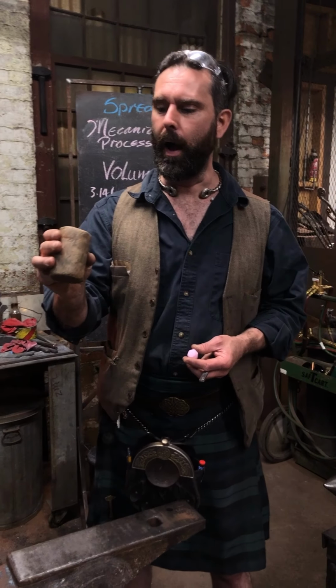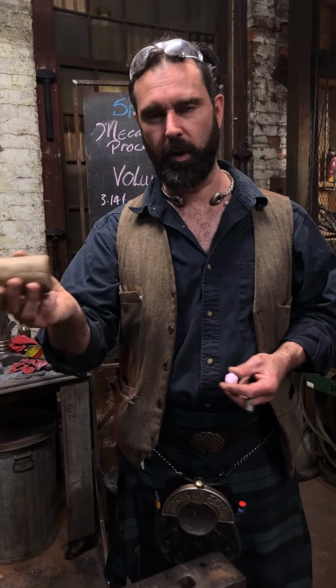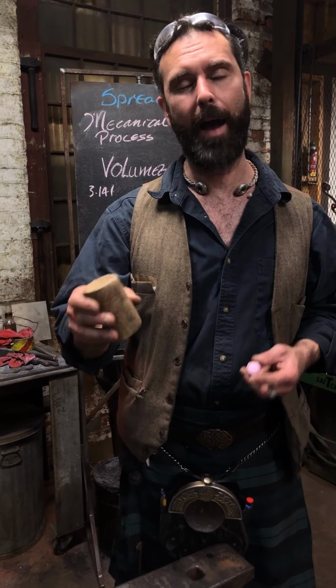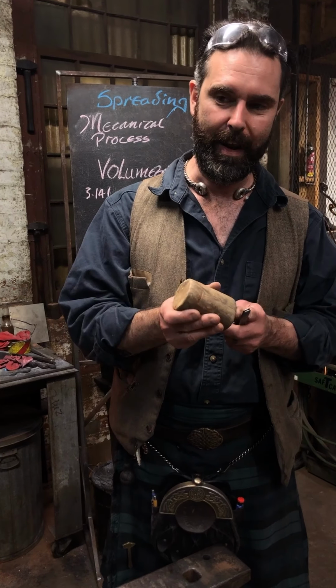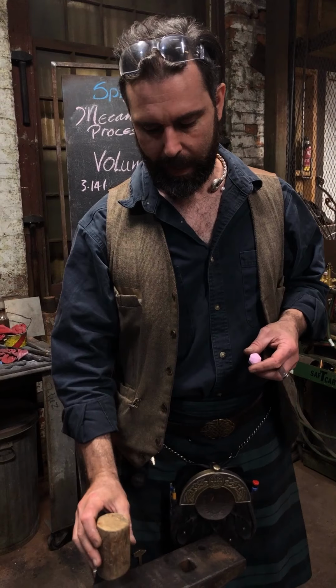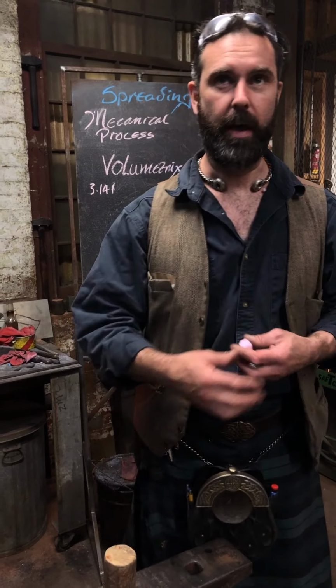So I kind of reverse engineered how long of a piece of material I needed to create a hammer of a certain weight. So let's kind of run through this.